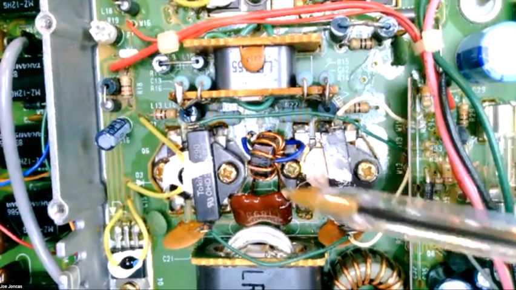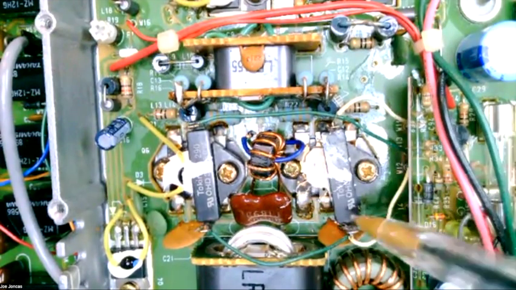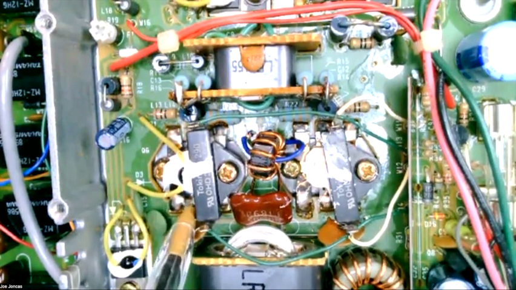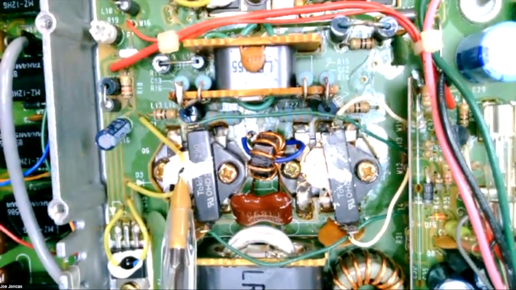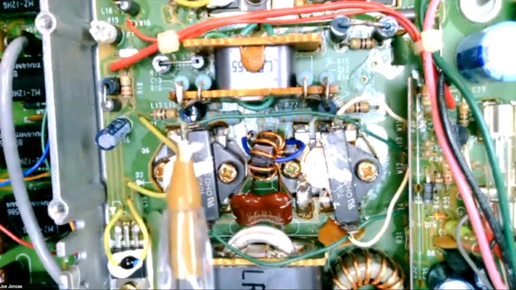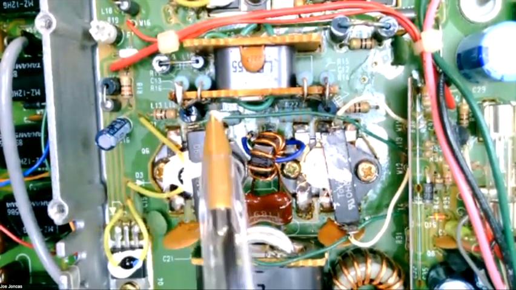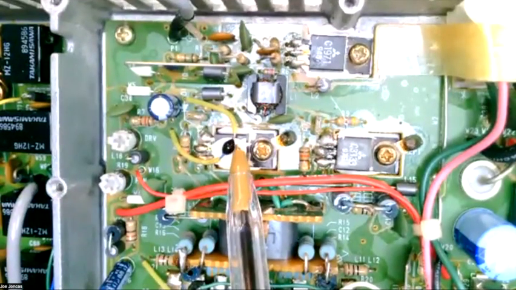Now it's hard to see, but you can see elements down here where they're connected to the board. And by the way, this little device here is a heat sensor. And this right here is a heat sensor.